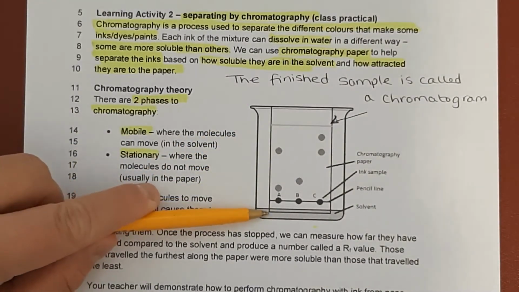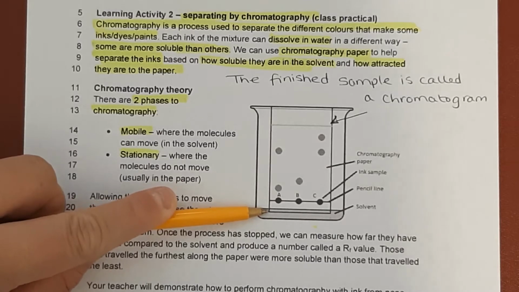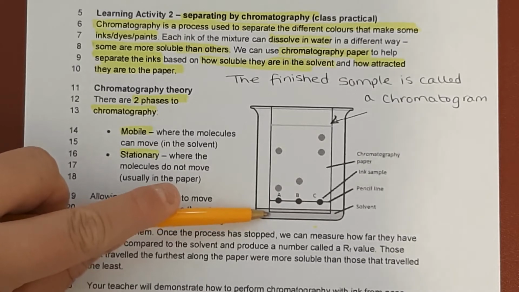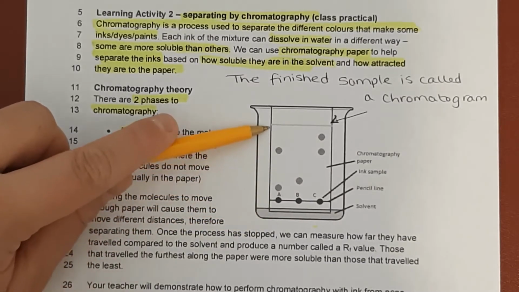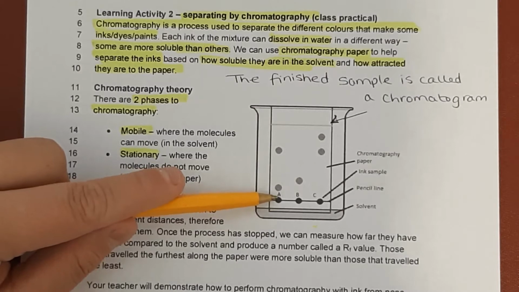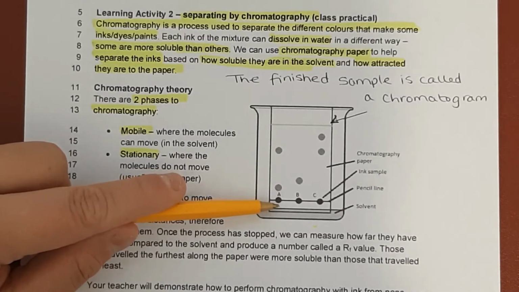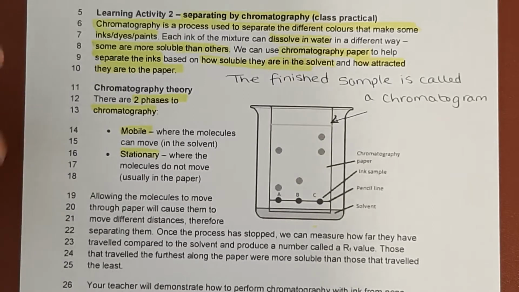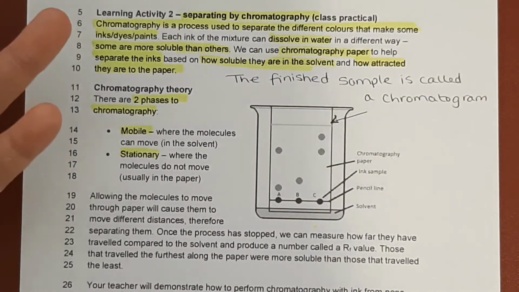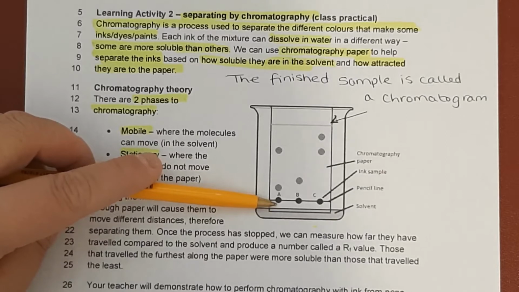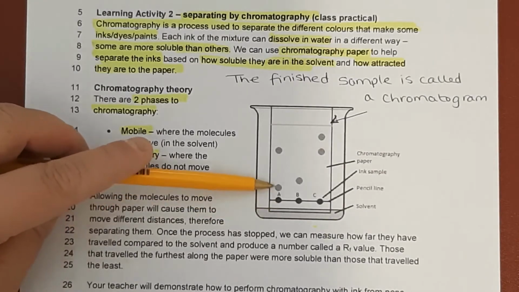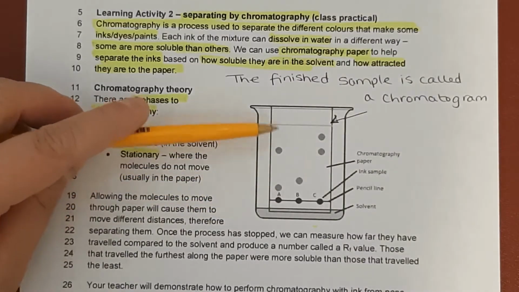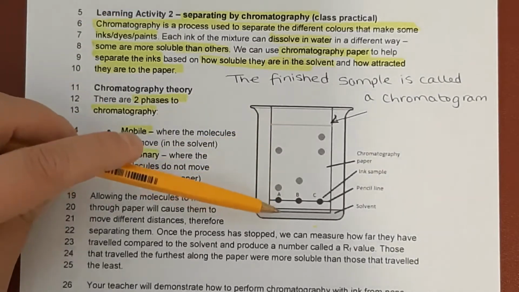So the paper's dipped in the solvent. And if you've ever dipped paper in water, and you can try this at home if you like, with a piece of kitchen roll perhaps, you will find that the water soaks up the paper gradually. In fact, you might also be able to see at home, if you take a piece of paper towel and put a spot of ink on it, preferably something like a blue or a purple, or brown is often the best colour for this, because brown is made up of lots of coloured inks, then the different colours will move up the paper towel, separating as they go.